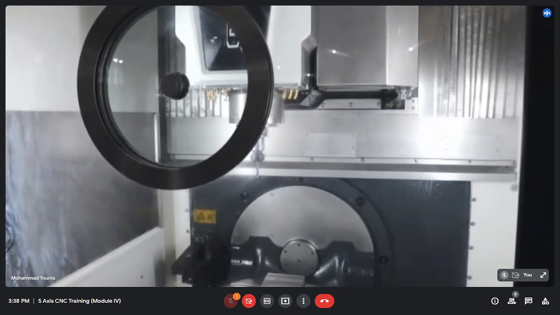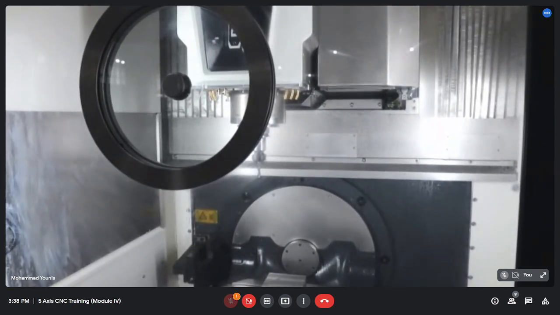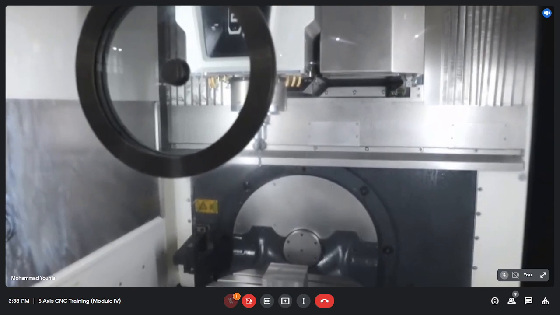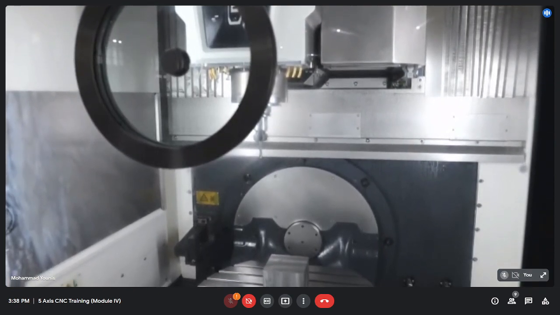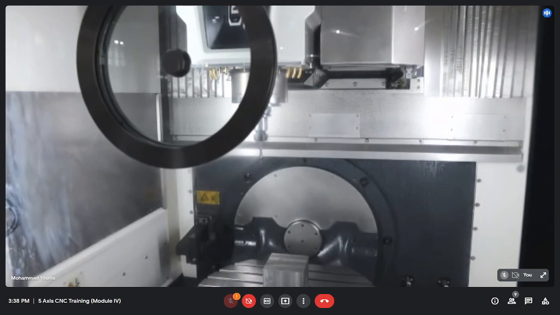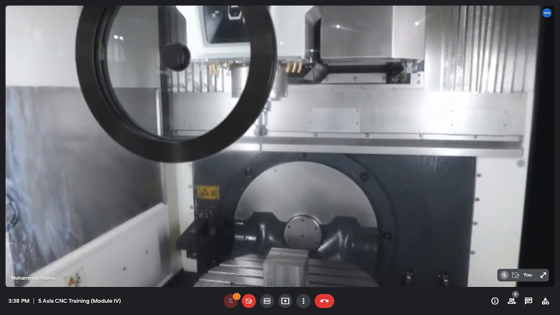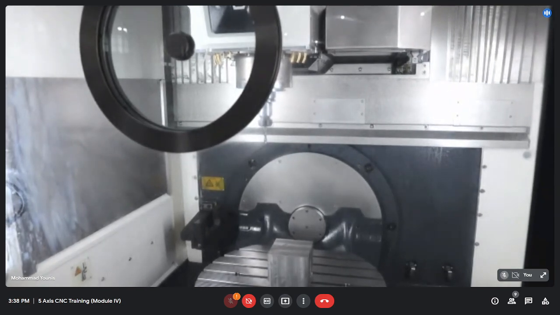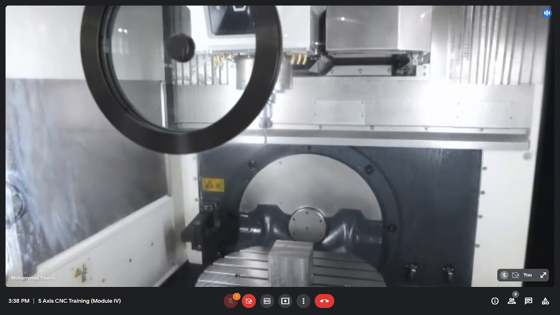So this is the point where the x and y axes are 0. So the coordinates for the x axis and y axis are 0. Here, this is the origin for these two axes, and I'm also going to move the z axis.